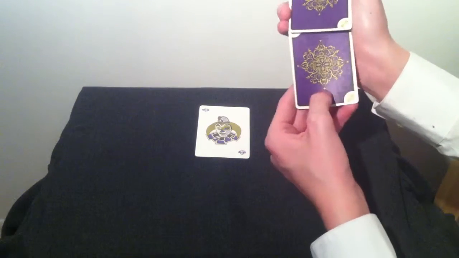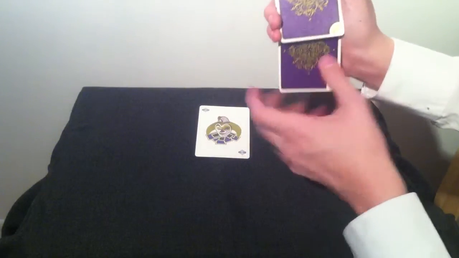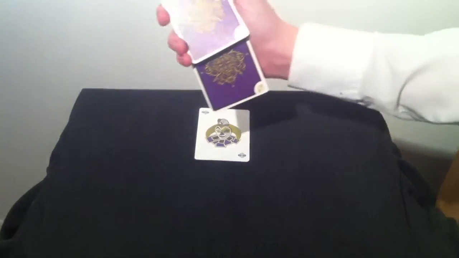Don't stick it in at the top because then it'll be obvious that it's right at the top. Stick it in fairly near the bottom, just like that. Creating a shadow there as well will help.